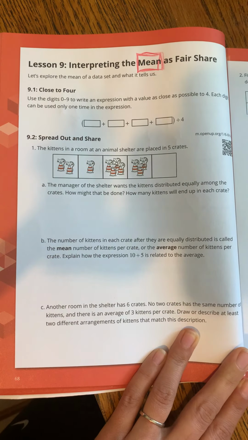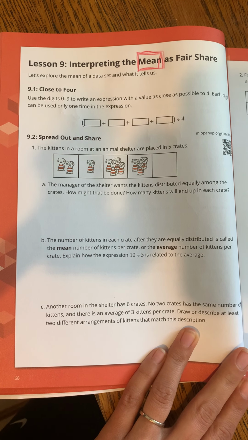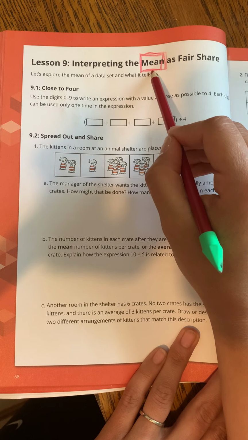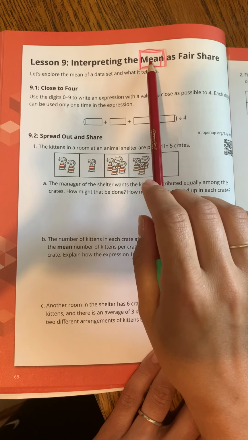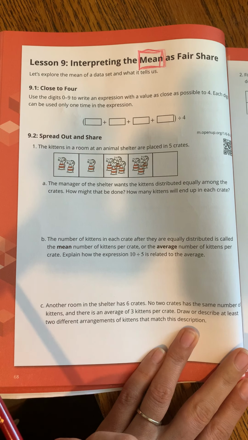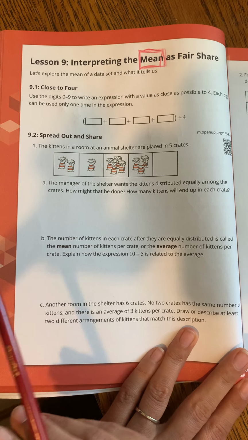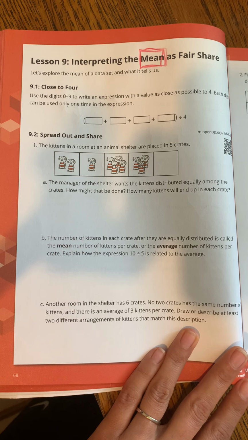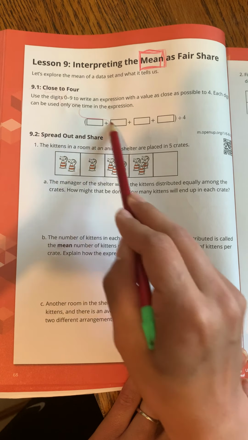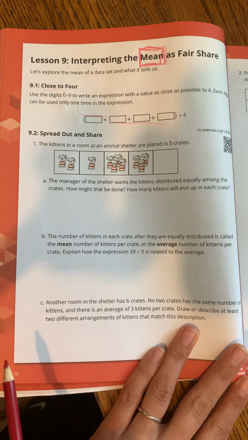So that little rhyme that we used when we just kind of dabbled in this in Rocket Time earlier this year is going to give us a very mathematical way to calculate a mean. But to get a better understanding of what exactly mean is or why we would do that, we're going to be looking at mean as fair share. So we're going to look at a more logical way to solve it before we get into a calculated or exact science on it. So I'm going to skip past this part and look at this spread out and share portion.